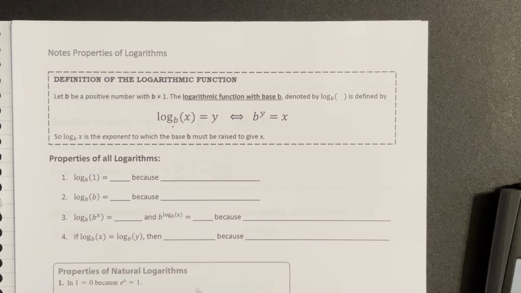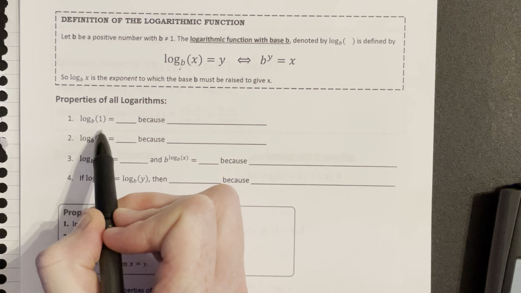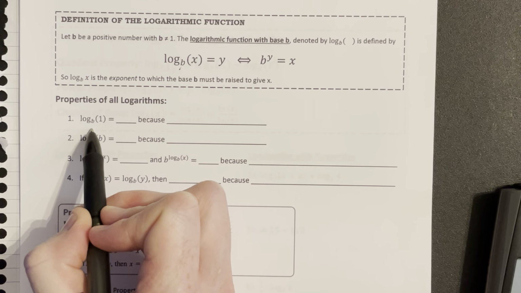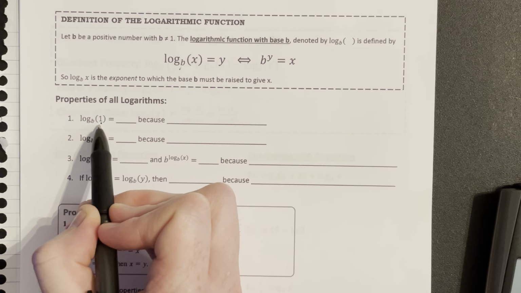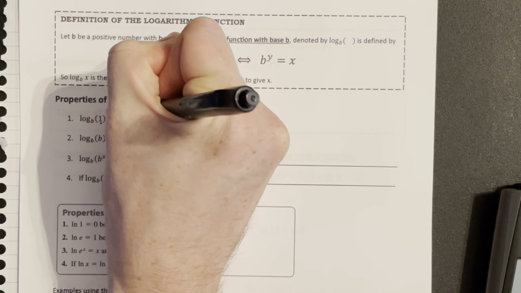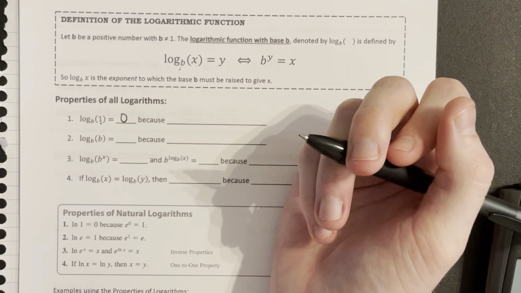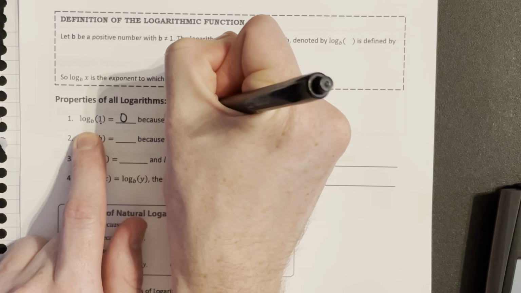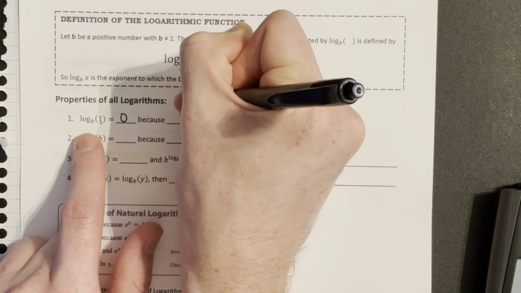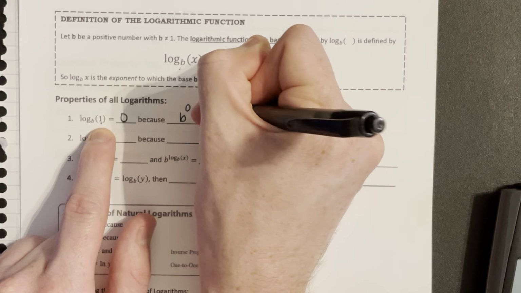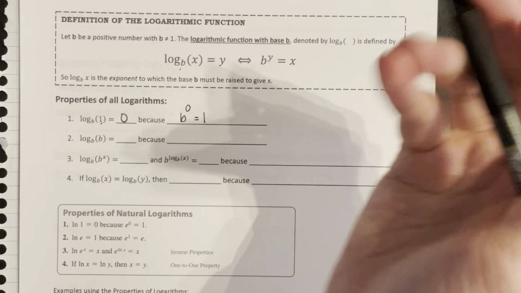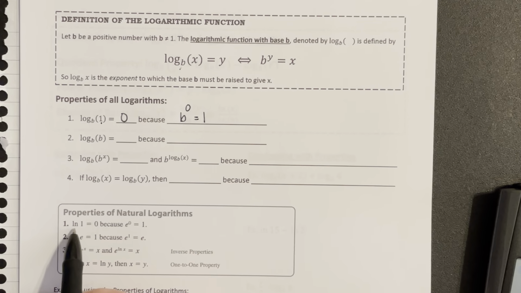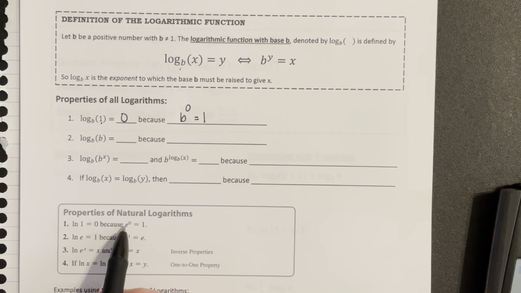So if we have log base b of 1, no matter the base, log of 1 will always equal 0, because if I converted to exponential form, that would be b to some power, which is 0, equals the 1. And it doesn't matter what the base is, so if I had the natural log of 1, it's still going to be 0, because e to the 0 is 1.